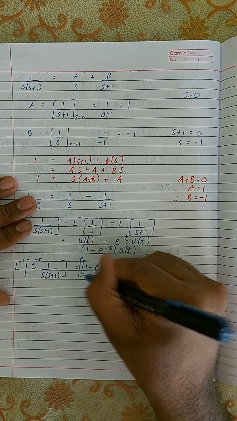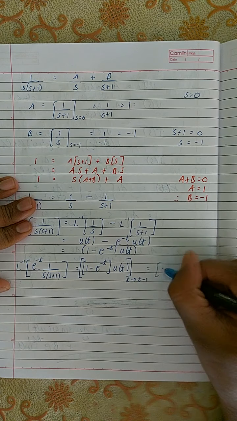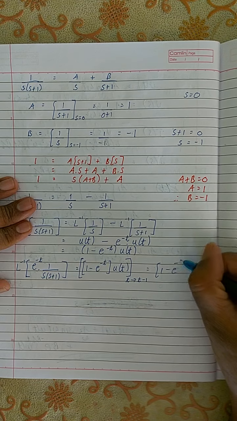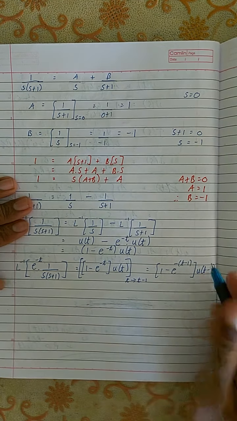Let me write like this, just so that you will understand what I have written over here. At t minus 1, that is, replace every t here with t minus 1. So you will get 1 minus e raised to minus of t minus 1 into u of t minus 1. Okay, this is the value.